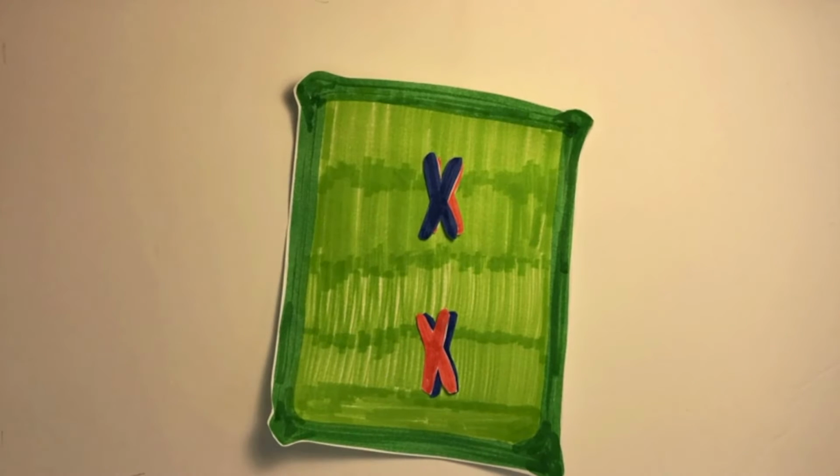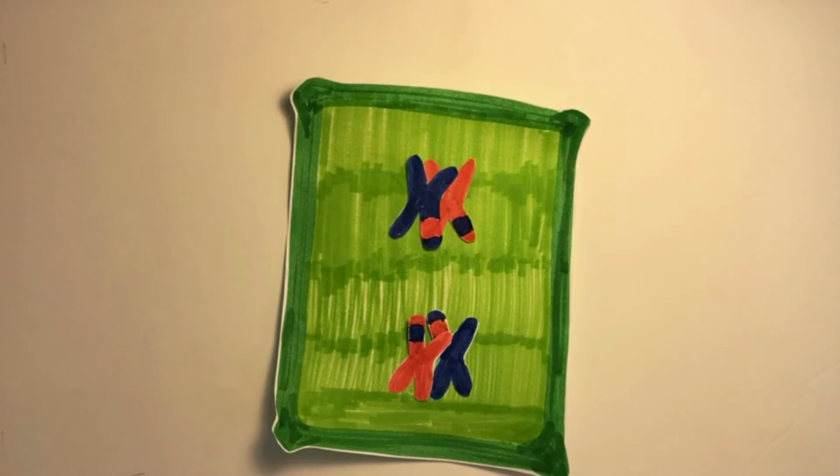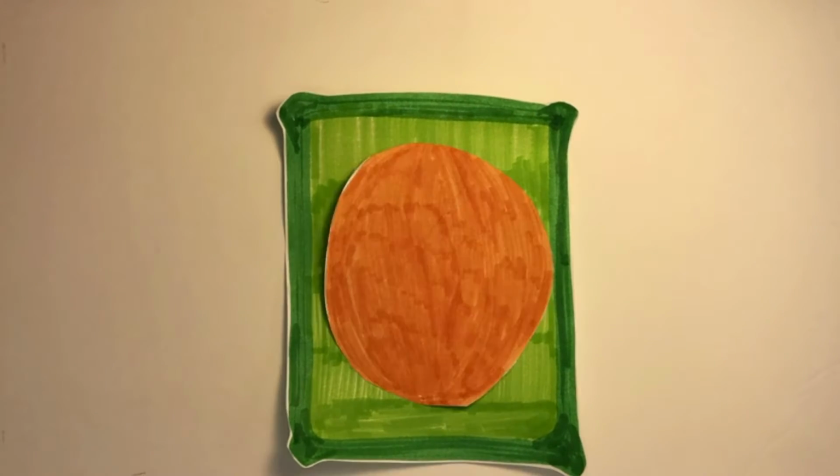In synapsis, homologous chromosomes are tightly connected by proteins. A tetrad is formed, composed of 4 chromatids. Then, a process called crossing over occurs. In crossing over, genetic information is exchanged between the homologous pairs.